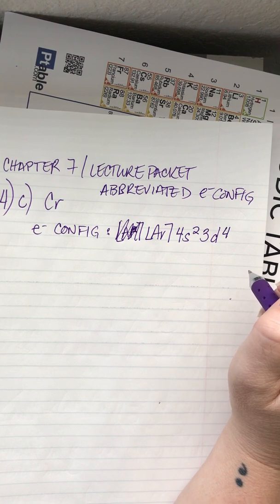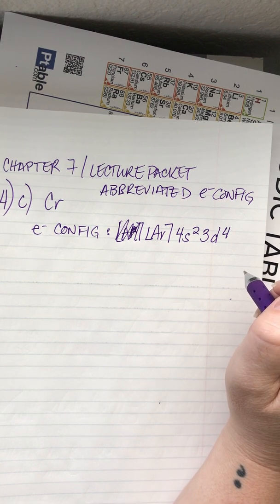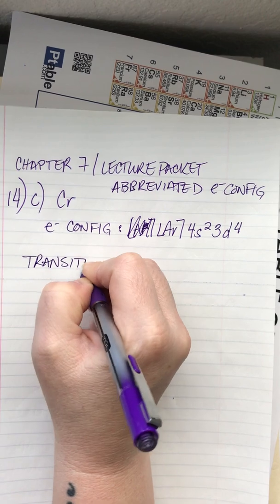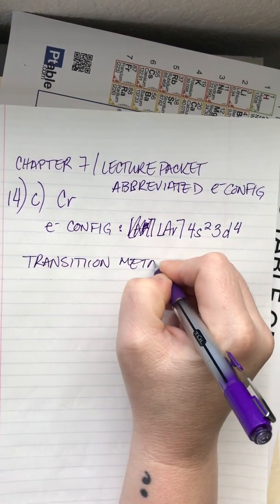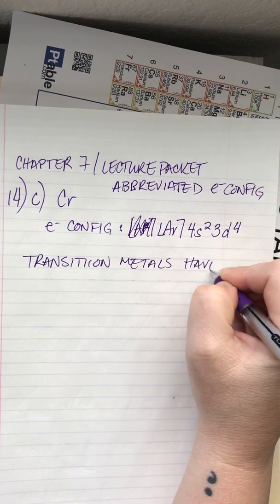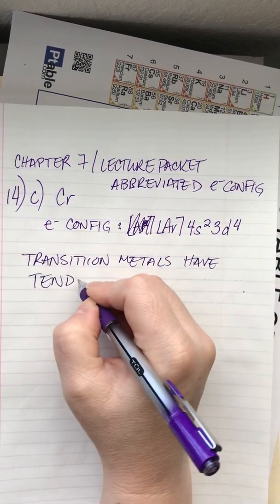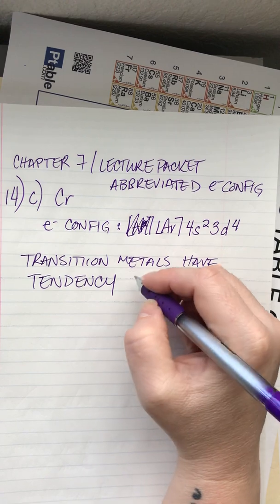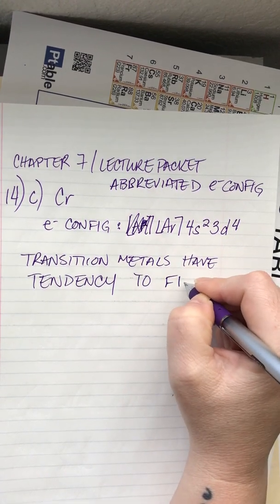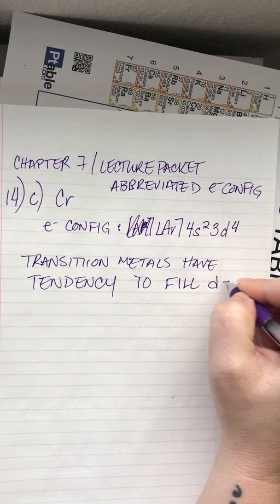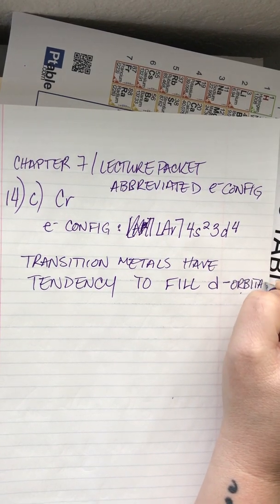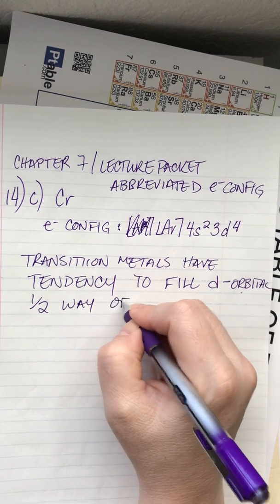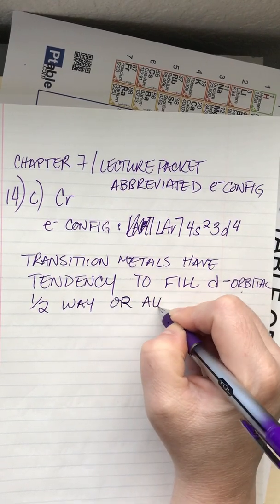No. Okay. So there is a tendency that transition metals have, I don't know, whatever, you guys get the point, to fill the d orbital halfway or all the way.